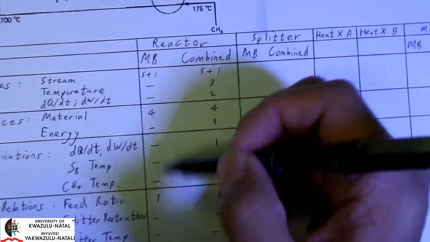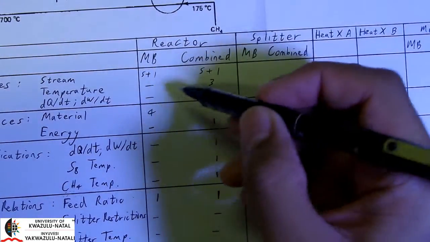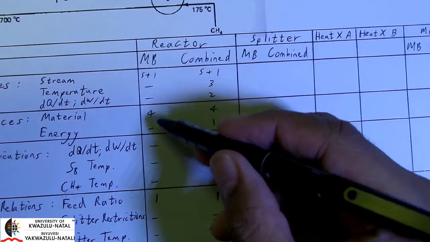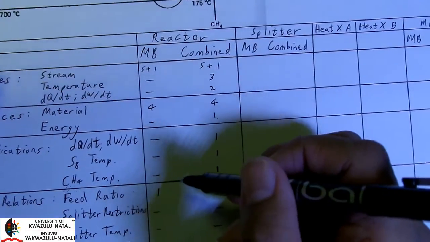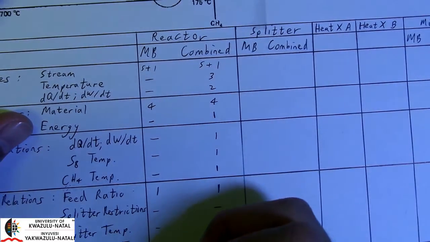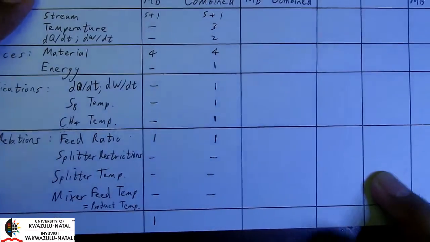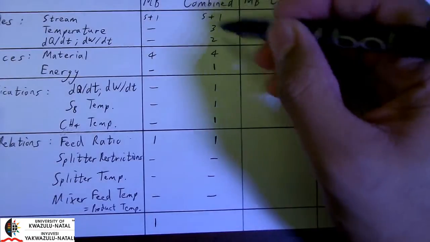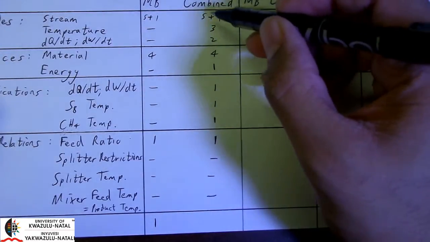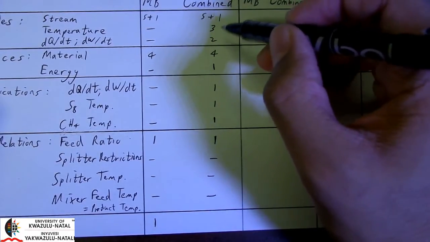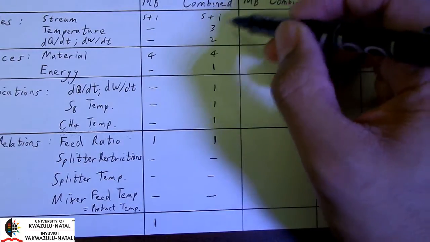Okay, so now let's perform the calculation. For our material balance, we have 6 variables, 4 balances and 1 subsidiary relation, so that leaves us with a degree of freedom of 1. Okay, in terms of our combined balance, we have 6, 7, 8, 9, 10, 11 variables.